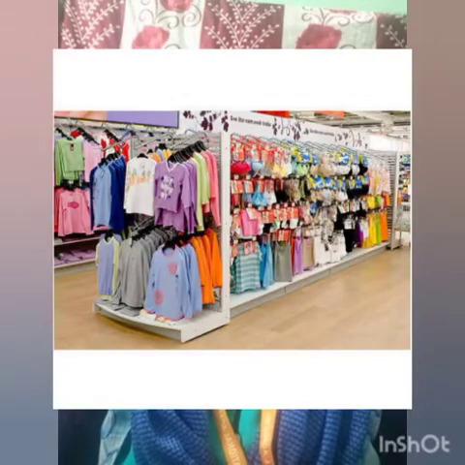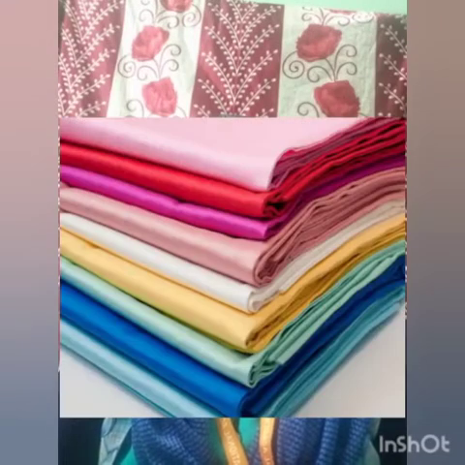Now, one more question. When you go to a shop to purchase dress material, you see different types of fabrics. What are these fabrics?